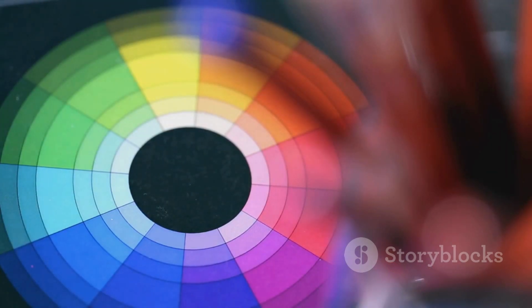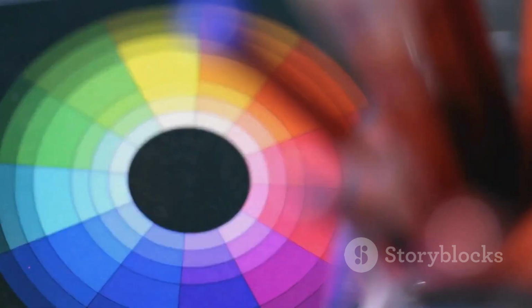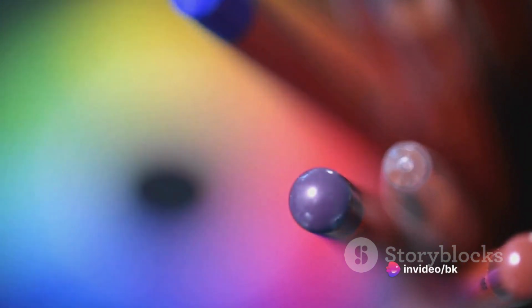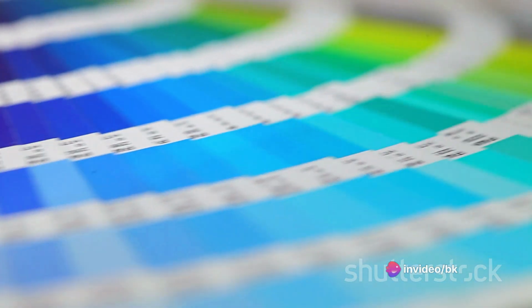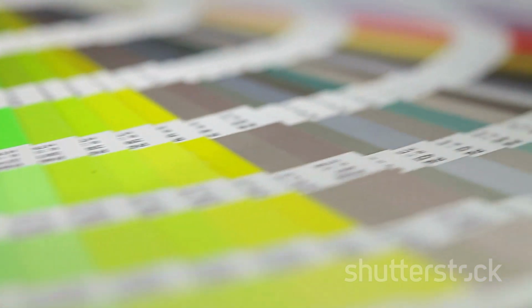Color and contrast are not just about making your app pretty. They're tools to guide users, highlight important elements, and enhance readability. So, consider your color palette carefully, ensuring sufficient contrast for visibility while maintaining a harmonious look and feel.